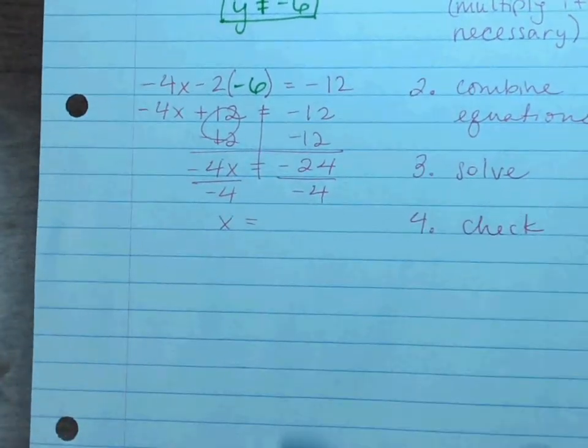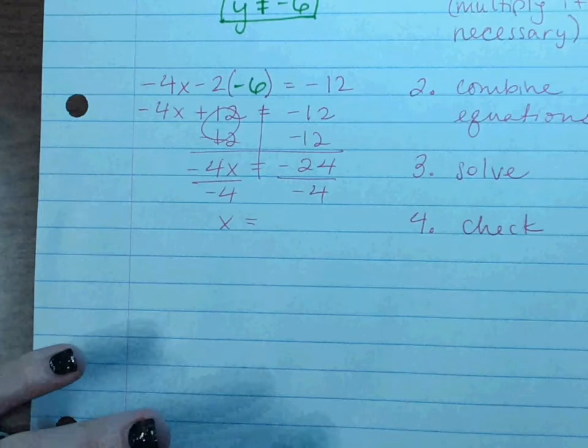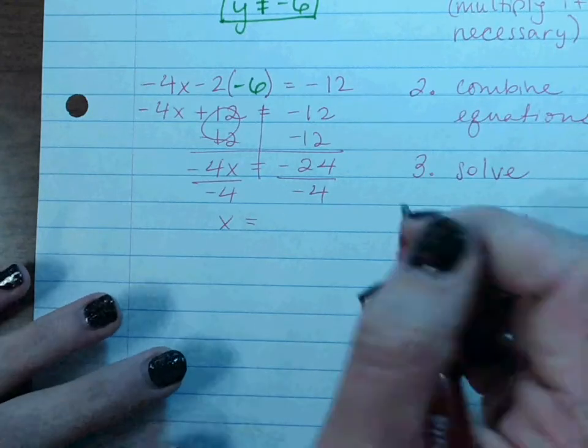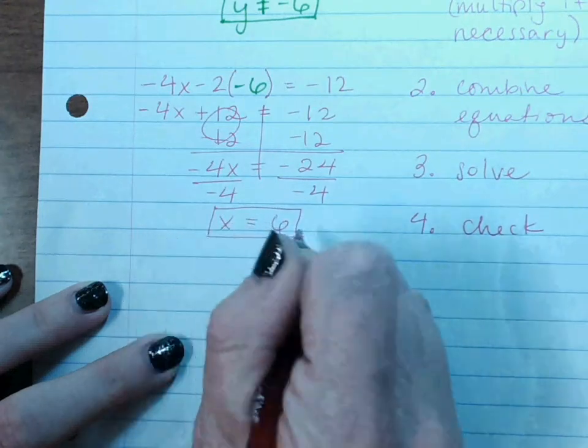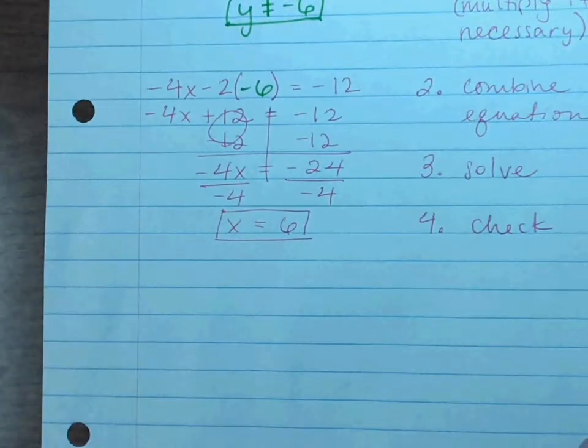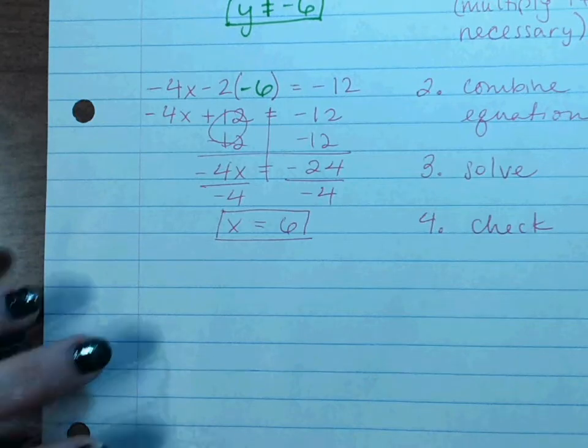So what did you guys get when you divided negative 24 divided by negative 4? Positive 6? Okay. And then we'll do it one more time. We'll check that second equation just to make sure we get another positive 6.